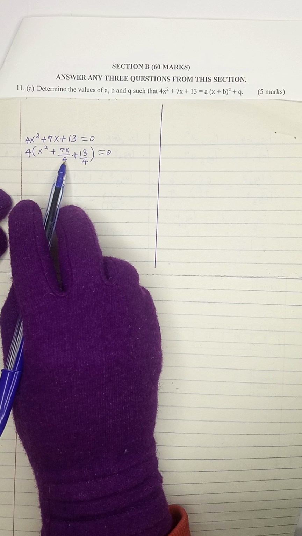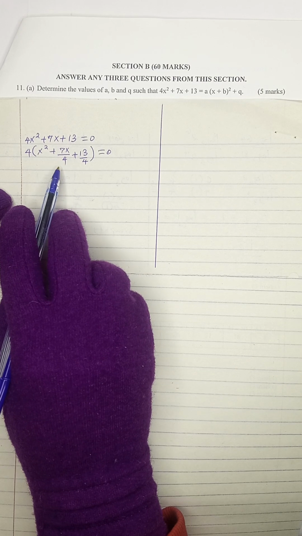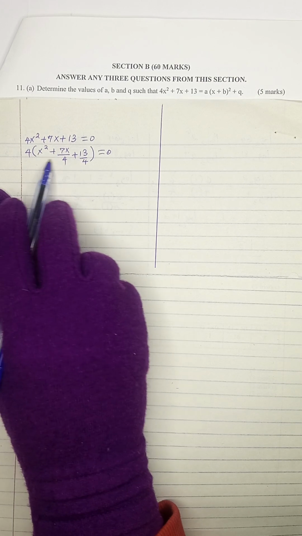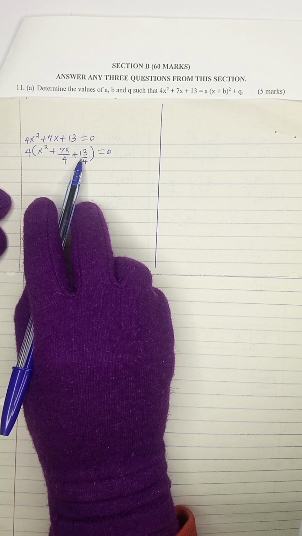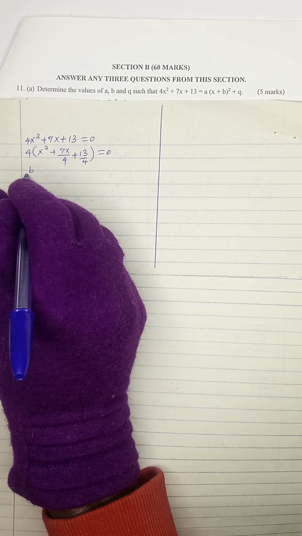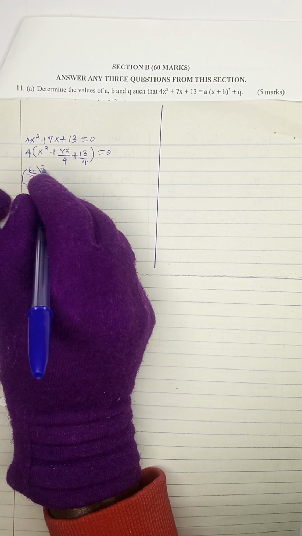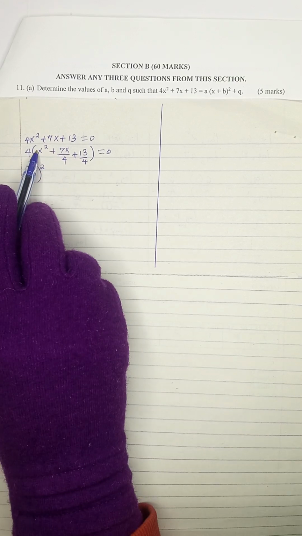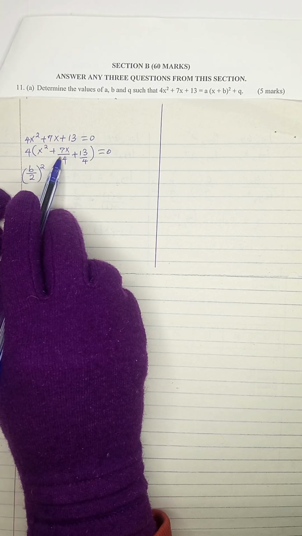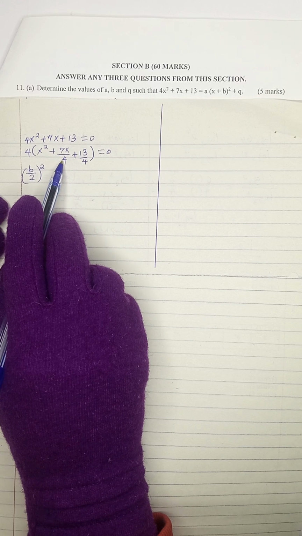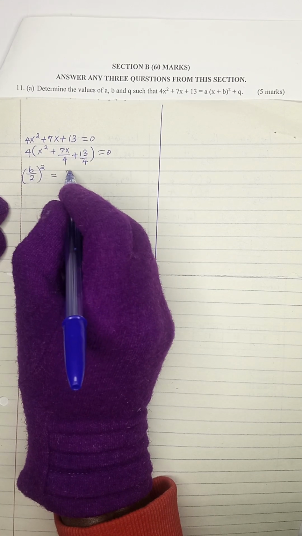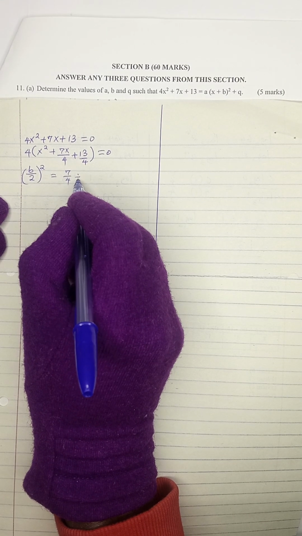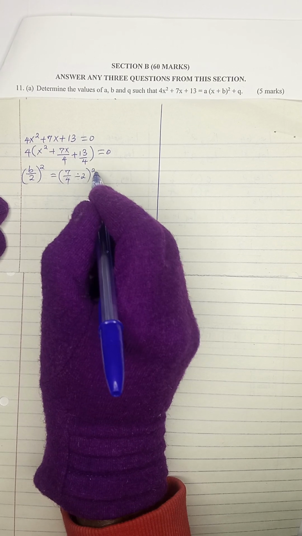Now the next thing, we need to complete the square. What is inside this particular bracket? To complete a square, we always take b all over 2, squared. For our case, a is the coefficient of x squared and b is 7 over 4. So we need to take 7 all over 4, then divide by 2, squared.